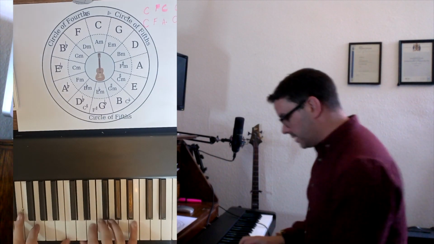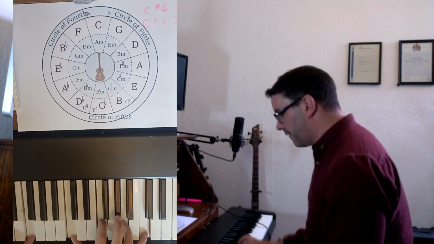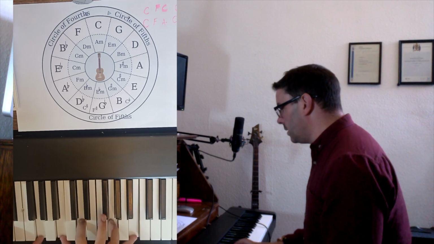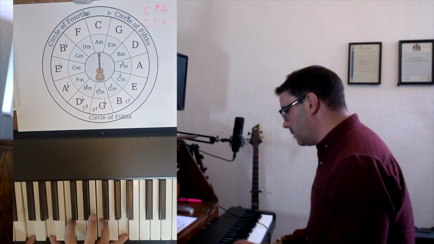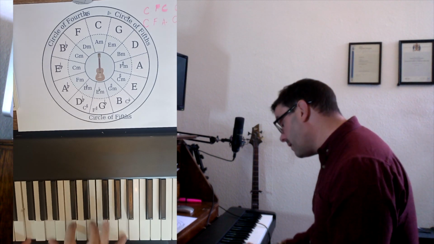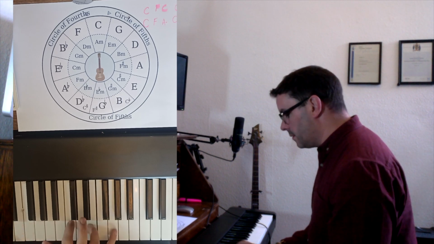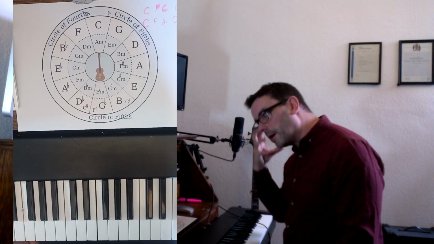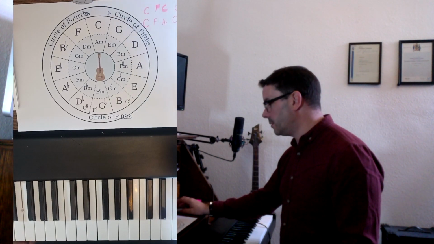Let's have a listen to what that sounds like when we play it all together. C, then F, then C again, then G. Yeah, pretty simple. Then we go back to our familiar sequence, but here that little change has made all the difference. It's just made the ear sort of prick up a little bit. It's made it a little bit more interesting. Let's see what else we can do to expand on that.